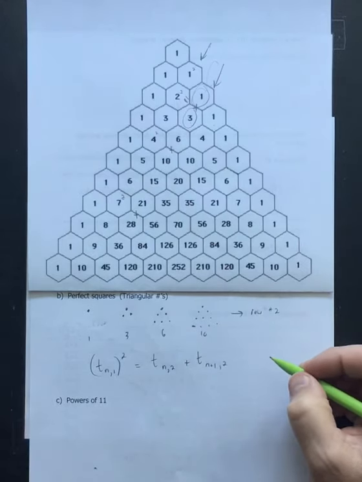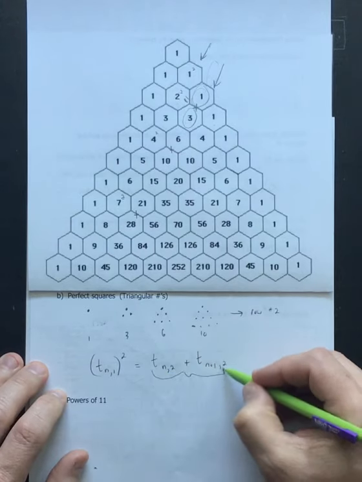And if you add those two together, now these are your triangular numbers.